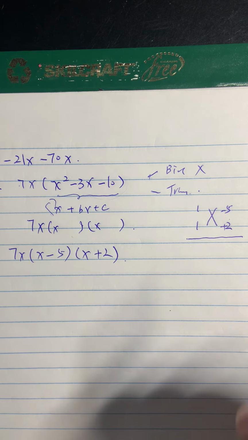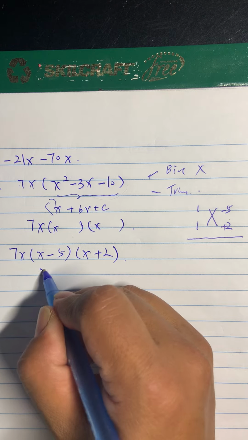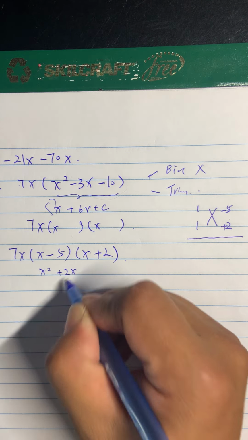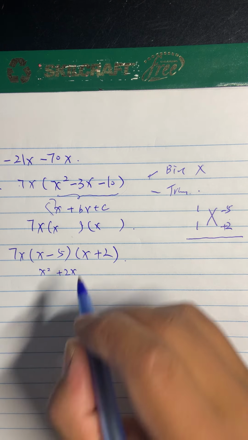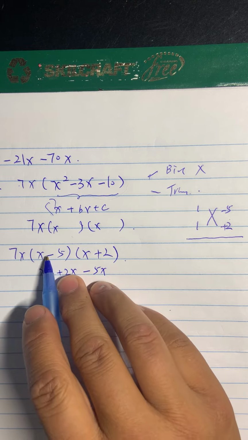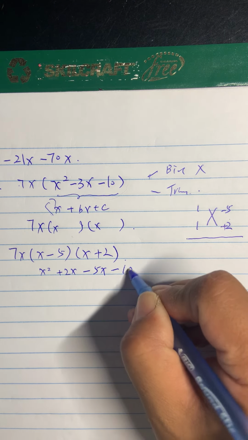We must check the answer. x times x is x squared. x times 2 is plus 2x. Negative 5 times x is negative 5x. Negative 5 times 2 is negative 10.